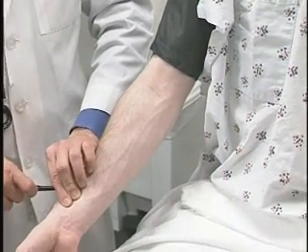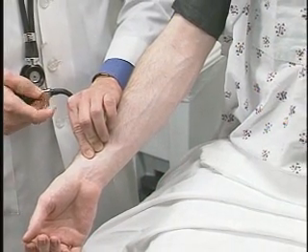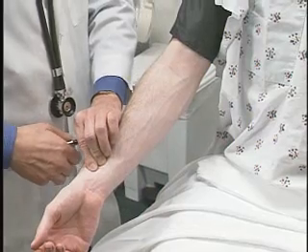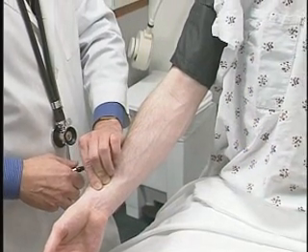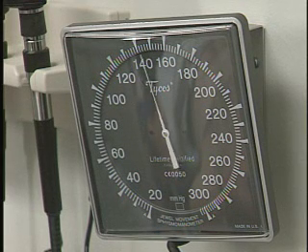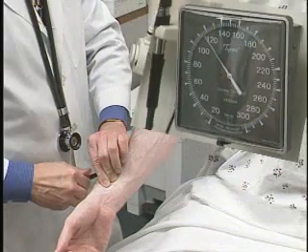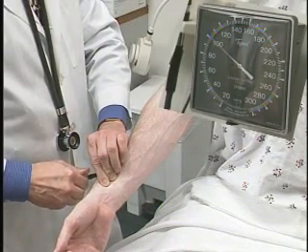Simply identify the radial pulse, tighten up the valve in the blood pressure cuff, and by watching the sphygmomanometer, I'm going to determine when I stop feeling the radial pulse and blow up the cuff approximately 20 beyond that. And I felt the pulse disappear about 110.